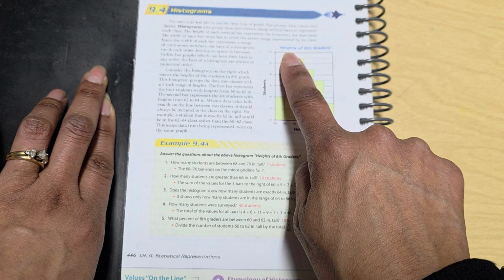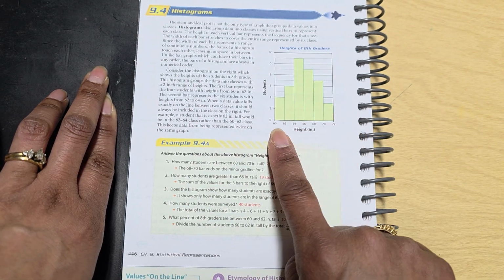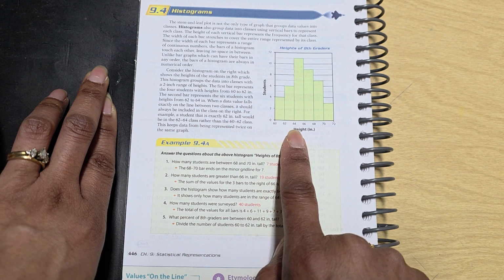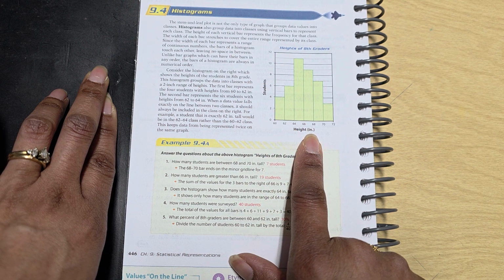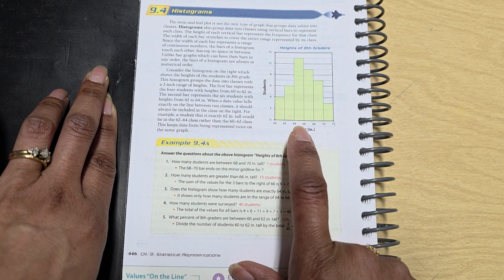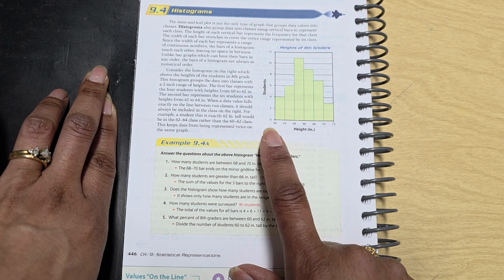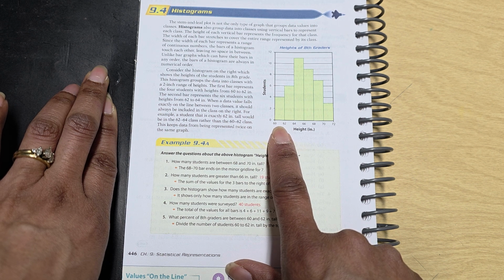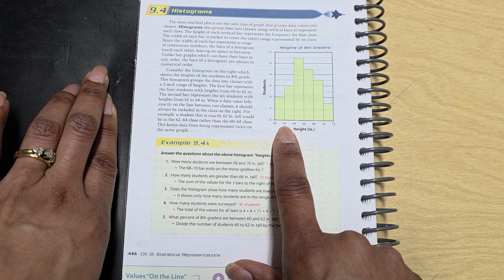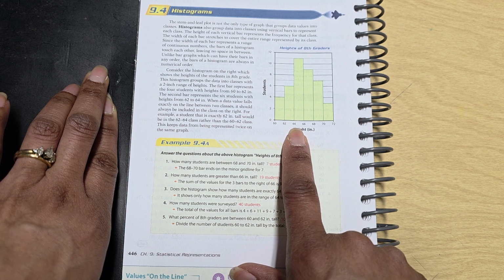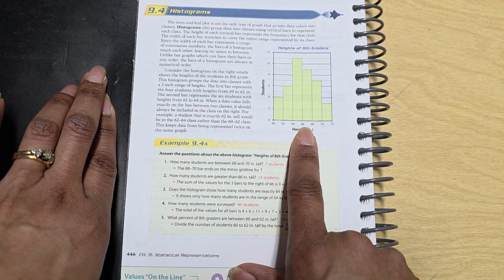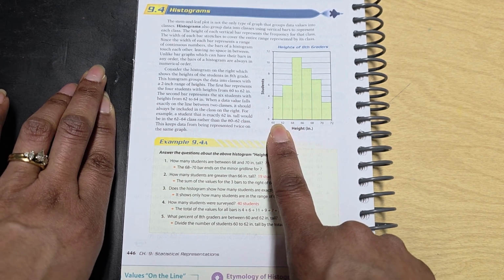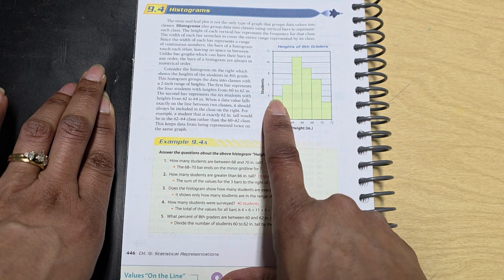So for example, this is called the height of 8th graders. And so we can see on the side, these are the number of students. Down here at the bottom is the height in inches. And they're classified, not specifically how many were one specific height, but how many students fell between the height of 60 inches to 62 inches. How many were between 62 and 64, 64 and 66, and so on, okay? And so then the height of the bar in the histogram tells you how many fell into that category.